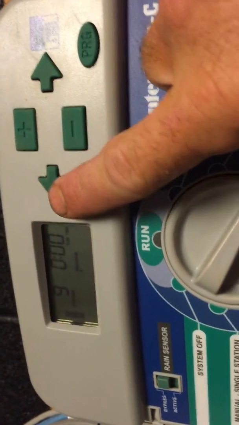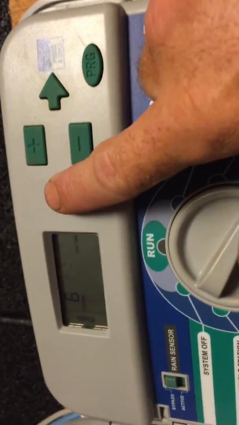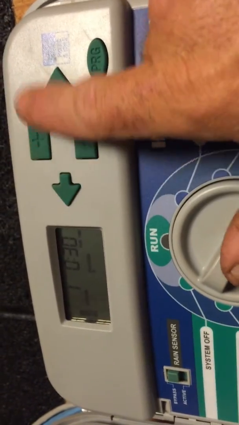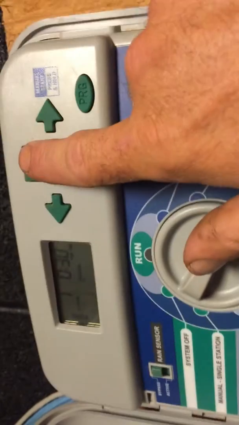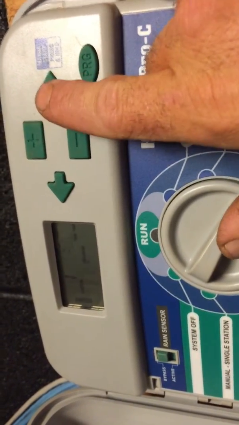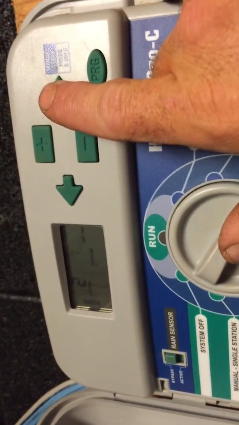So ultimately, let's review. Go back to the 1st zone. 1st zone is a drip zone. We're running 30 minutes. That's correct. 2nd zone is a rotor.